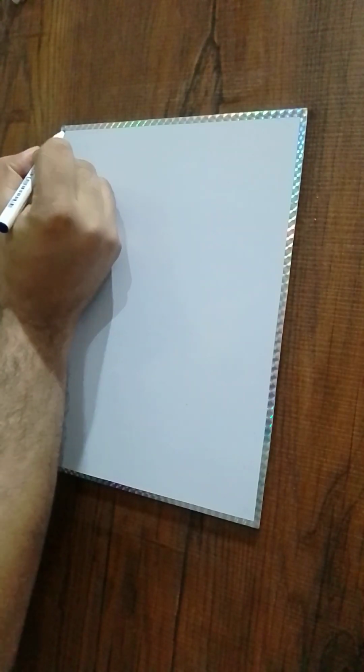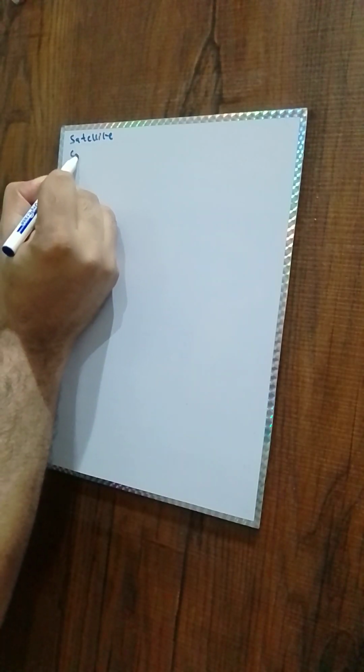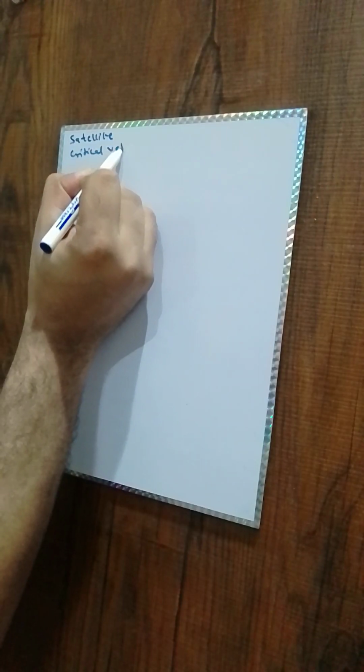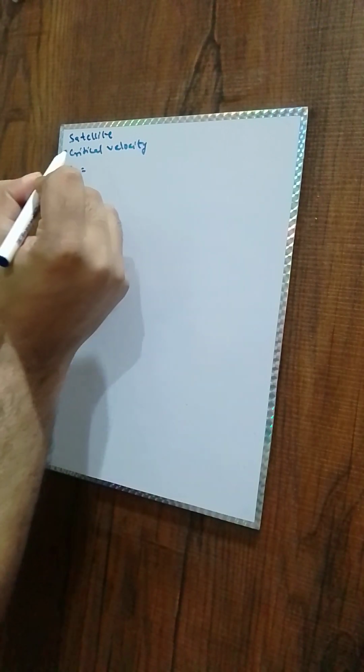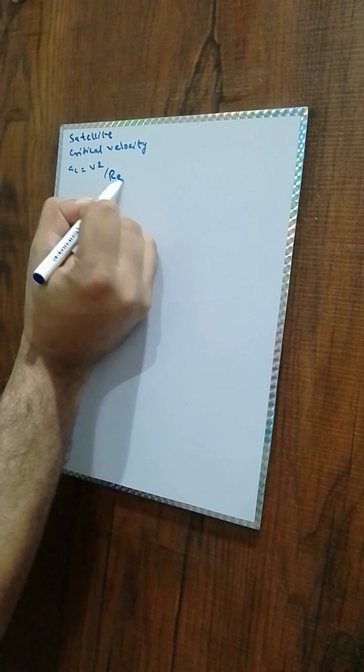Back to satellite, we have this critical velocity. Centripetal acceleration is equal to square velocity by radius of Earth.